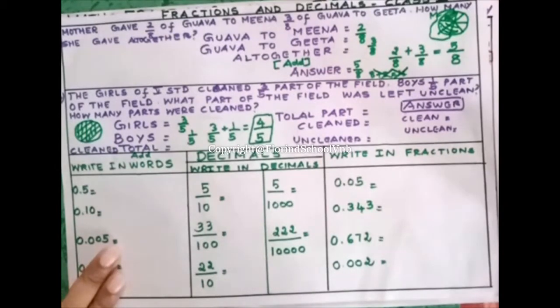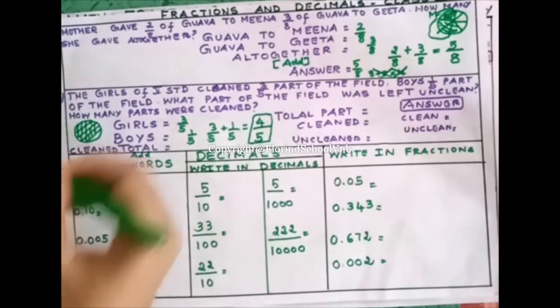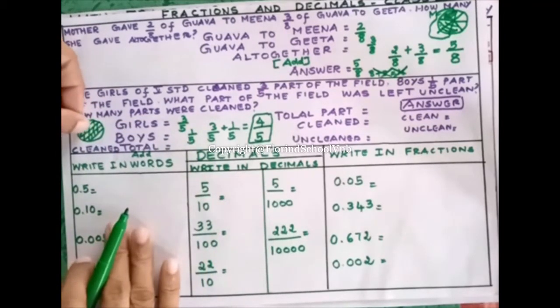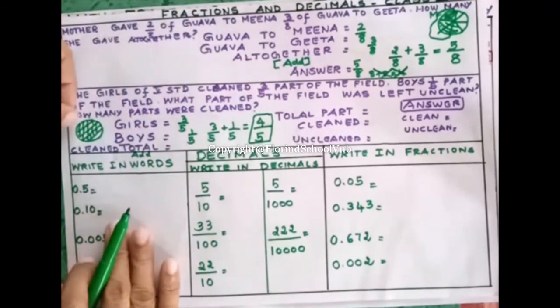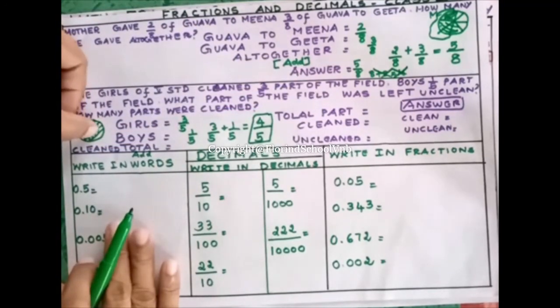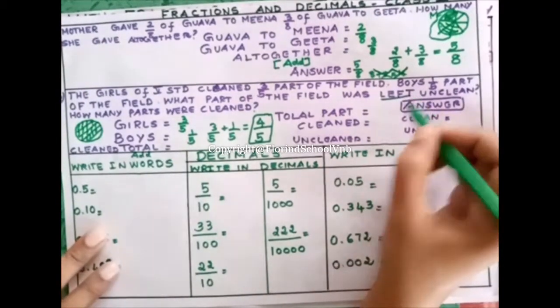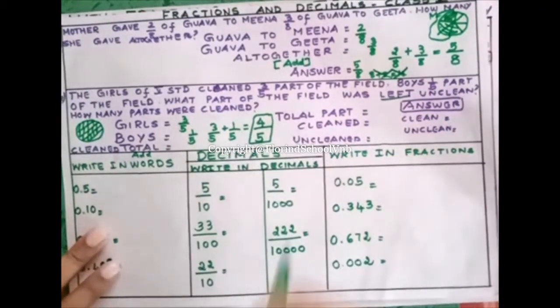Now we have to find out the uncleaned part. Left part. Okay. What is not cleaned? In this figure you can say 1 part is not cleaned. Cleaned one is 1, 2, 3, 4. 3 by girls, 1, 2, 3. 1 by boy. So 4 parts is clean. 1 is left. So in order to find the left, you have to subtract.